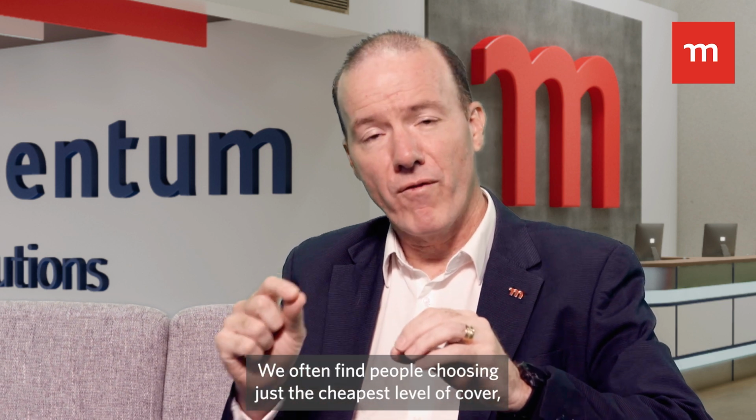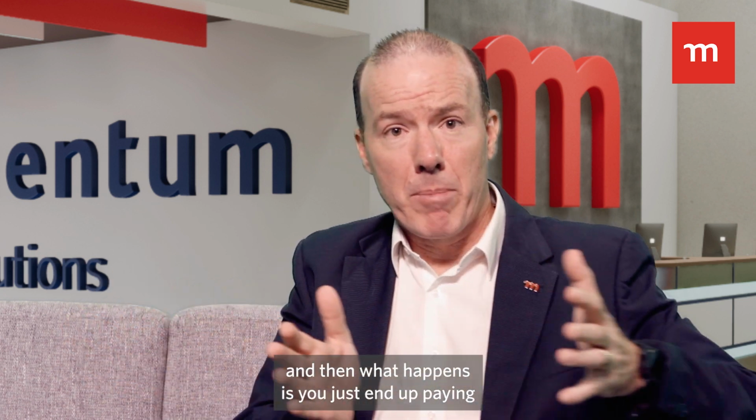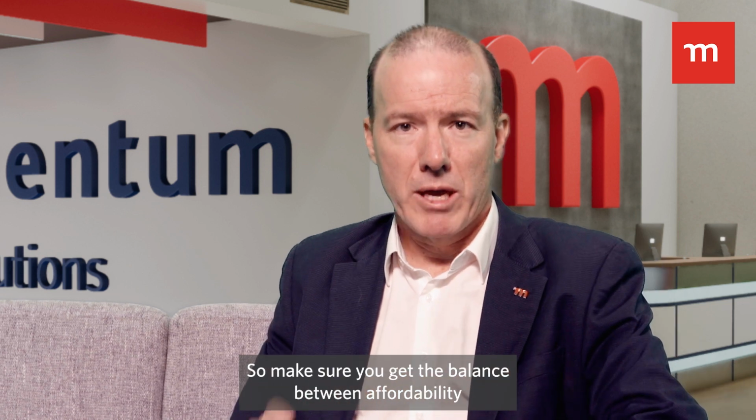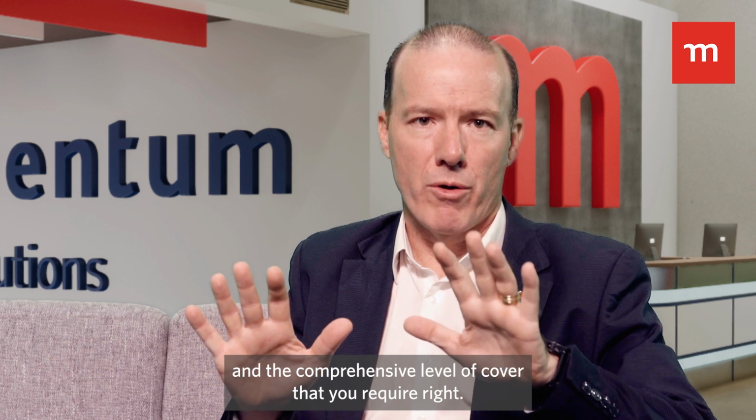We often find people choosing just the cheapest level of cover. And then what happens is you just end up paying for a whole lot of money or benefits out of your pocket later on in the year. So make sure you get the balance between affordability and the comprehensive level of cover that you require right.